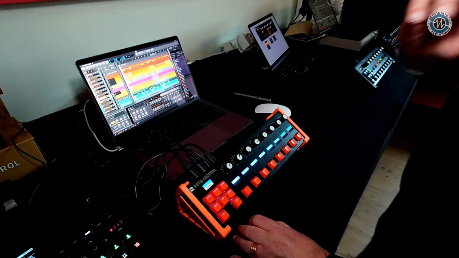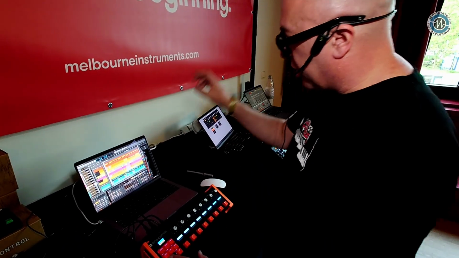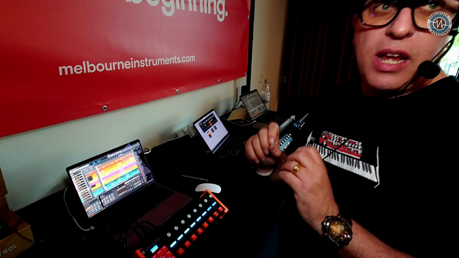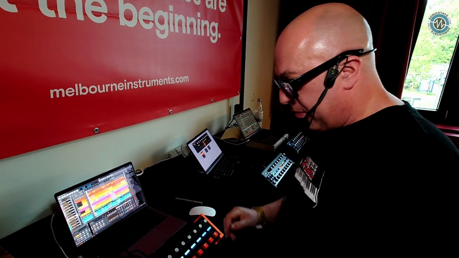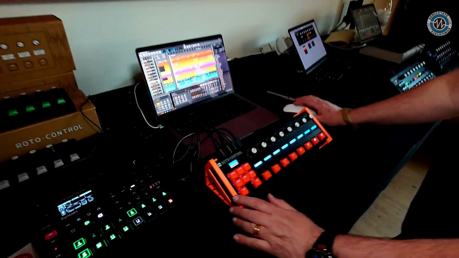And so will this only look at Bitwig's plugins, or will it look at any third-party plugins and Bitwig devices? This is a public beta, so there are some third-party plugins that are not quite right just at the moment, but we're quickly getting there. Cool, man. Great stuff. I love it.